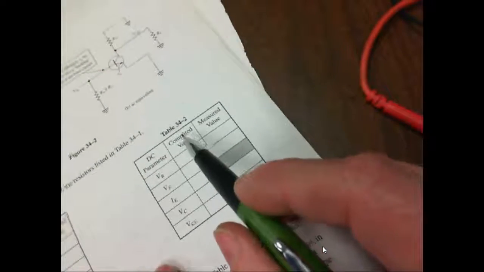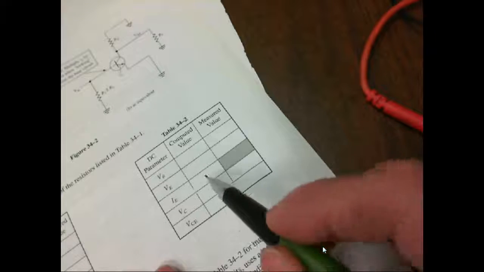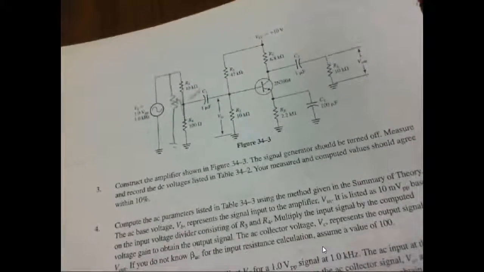So here we are right here. This is what we're calculating. Over here on table 34-2, first thing we're going to do is calculate dB. Then we're going to calculate dE. We're going to calculate IE. Then we're going to calculate DC and DCE. Of course, all we're going to do is IE. We're not going to measure IE because we can measure pretty easy. So this is right off our worksheets, guys. And what we're going to do is calculate it, and then measure it and see how close we are.